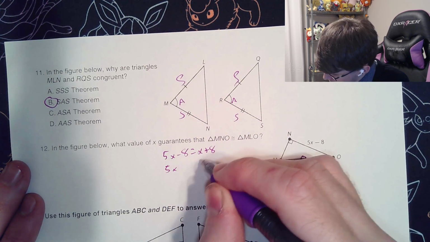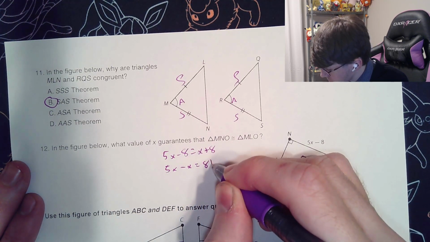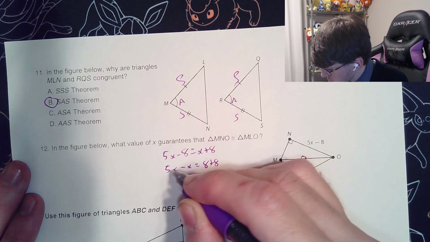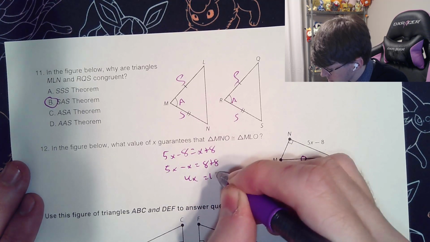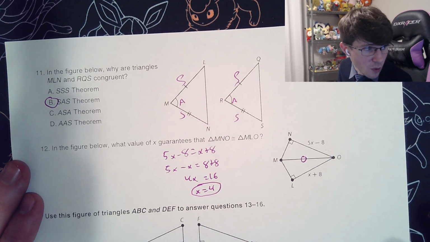So that x is going to come to the left, become a negative x. That 8 is going to come to the right, become a positive 8. And we got 4x because 5 minus 1 is 4. 8 plus 8 is 16. Divide both sides by 4. We get a beautiful answer of 4 there.